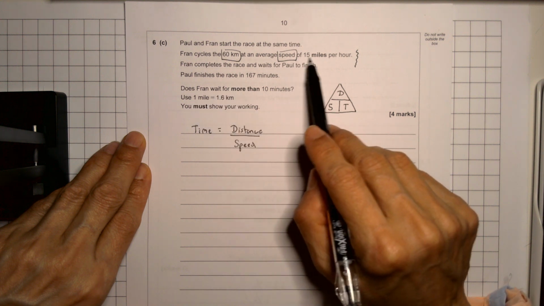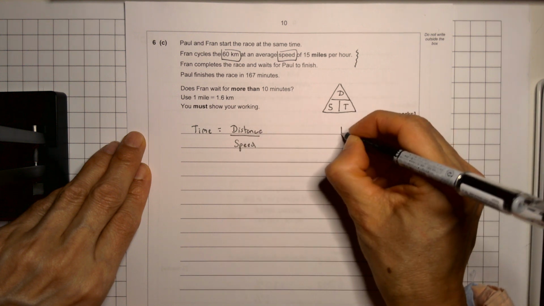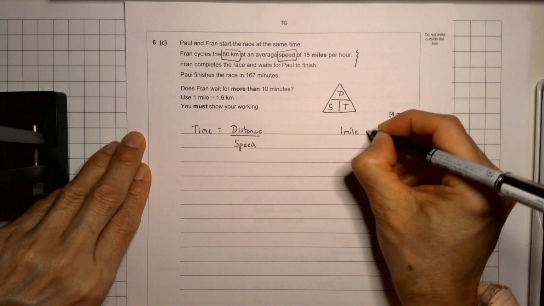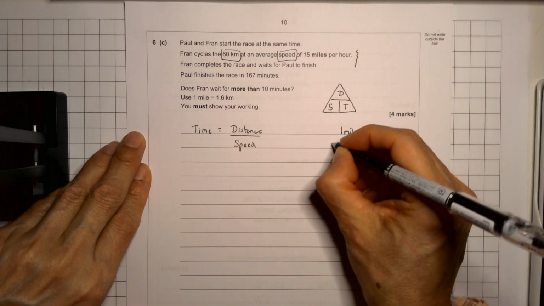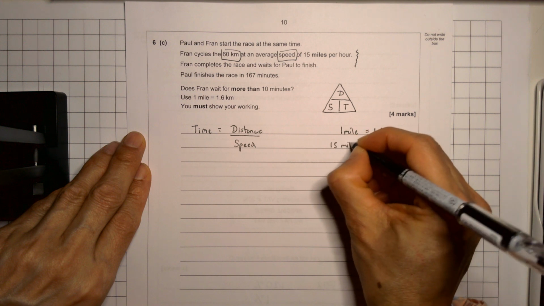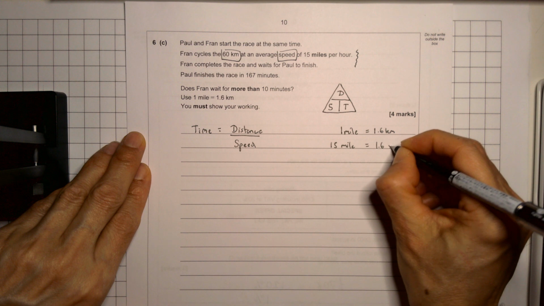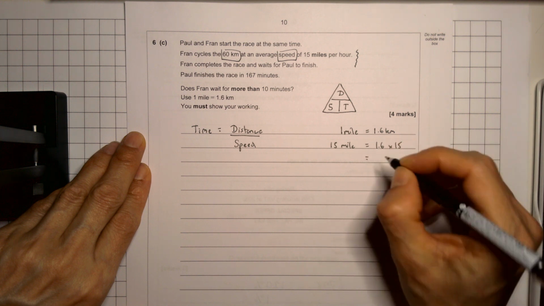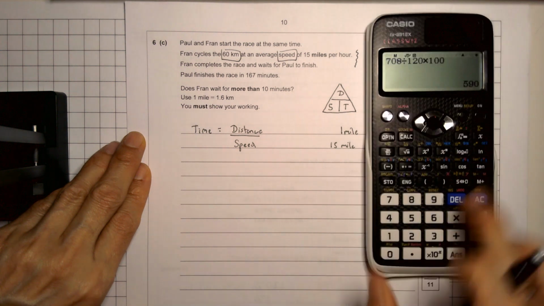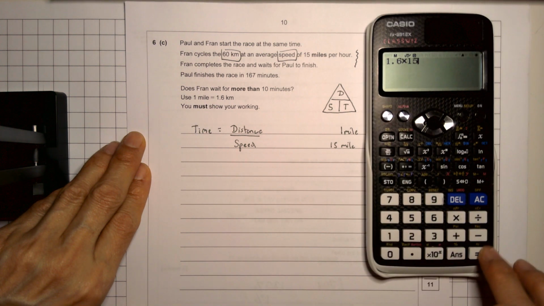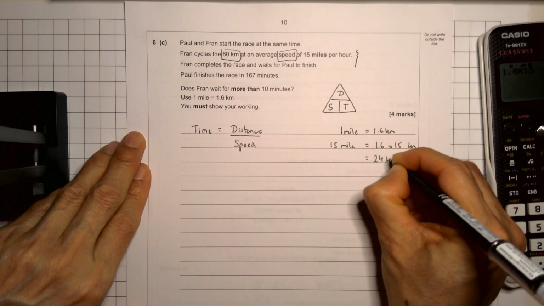So if I want to change 15 miles, it's quite straightforward, because 1 mile is the same as 1.6 kilometers. So if I want to find out what 15 miles is, all I need to do is 1.6 times 15. I can put that in my calculator. That will tell me how many kilometers. So 1.6 times 15 is 24. So here I have 24 kilometers.